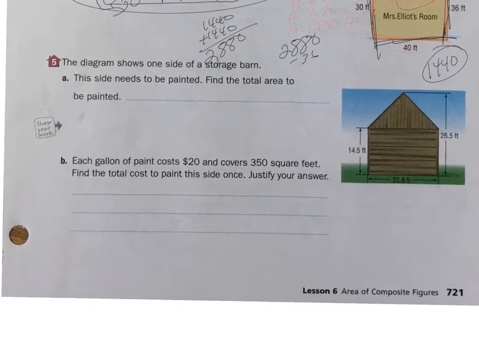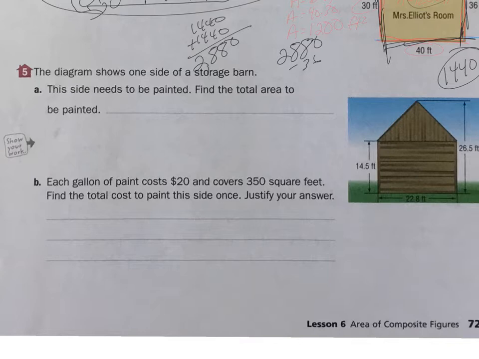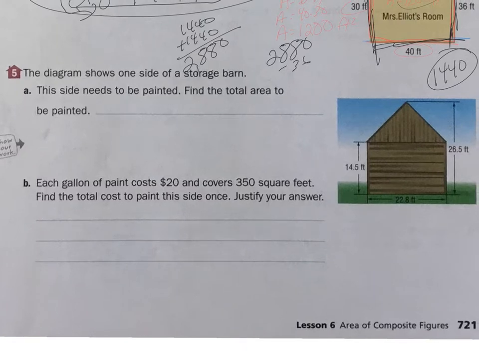Let's go to number 5. The diagram shows one side of a storage barn. This side needs to be painted, and the total area to be painted. Okay, so the side. So we're talking about a couple things. We're talking about this parallelogram here that needs to be painted. And then we're also talking about this triangle here that needs to be painted. Okay, let's do the parallelogram first.